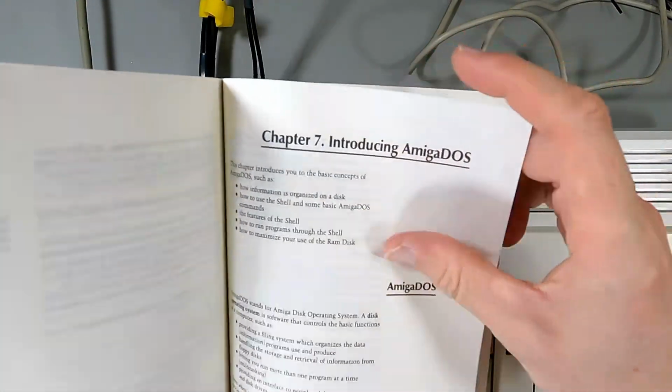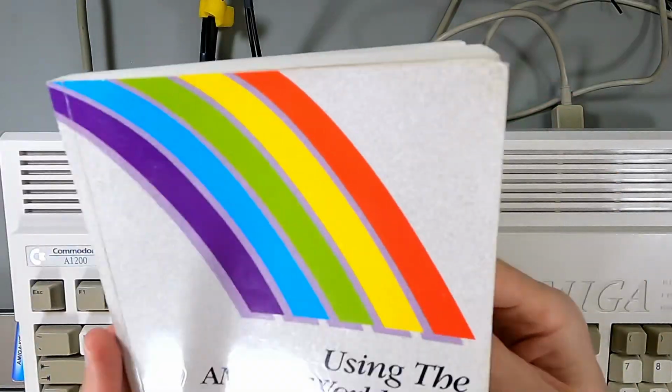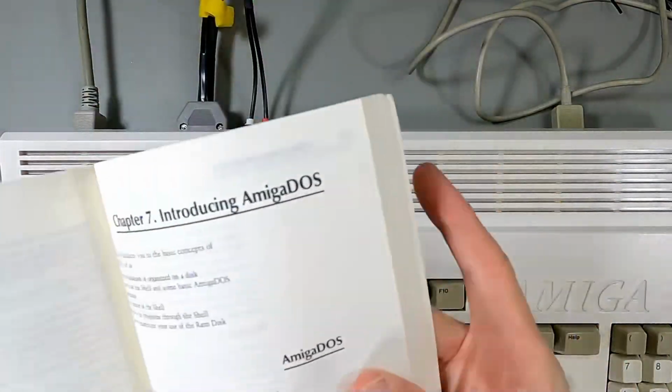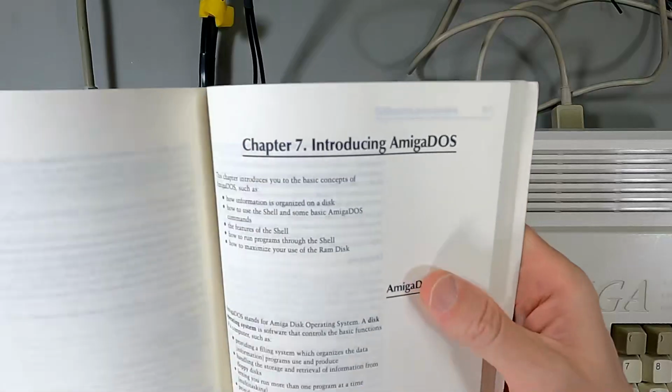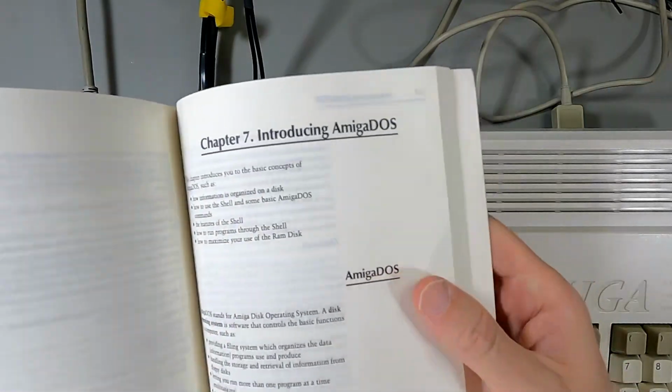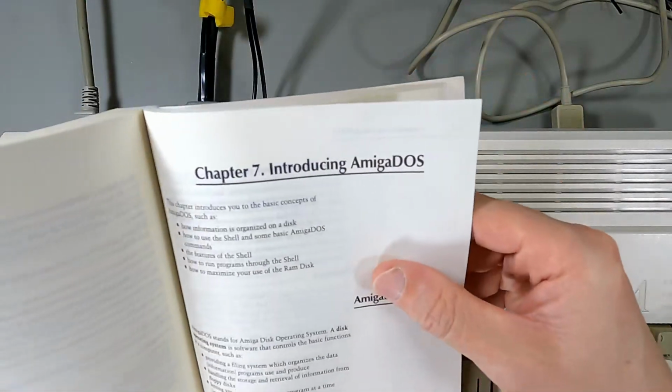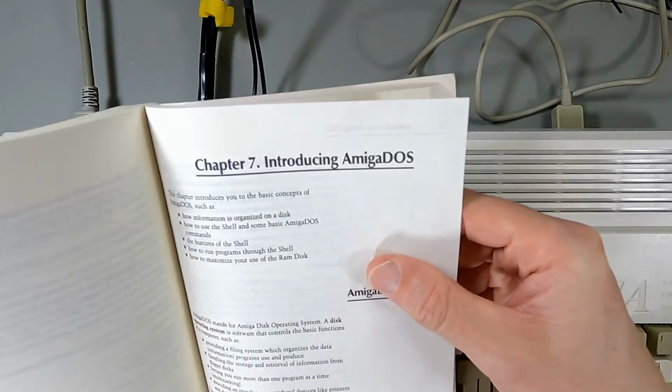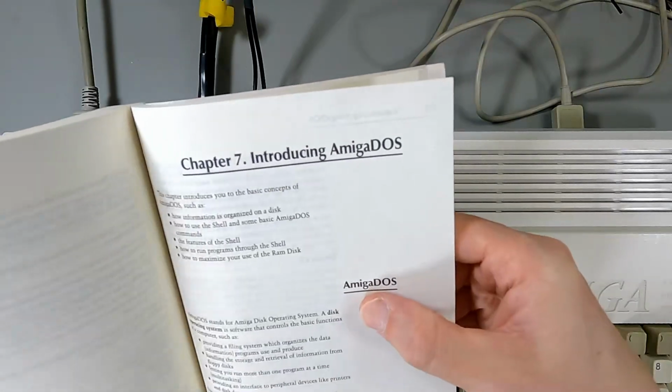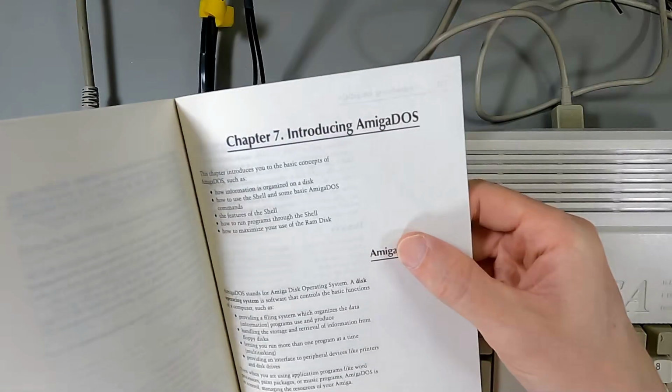So I thought it might be nice to have a quick refresher and go through the Using the Amiga Workbench manual, which has got a section on AmigaDOS, and we could just have a look at some of the commands that we can do in here, and go through them and just try and jog our memories on how the hell we use this thing again. So it's just got a quick introduction there.